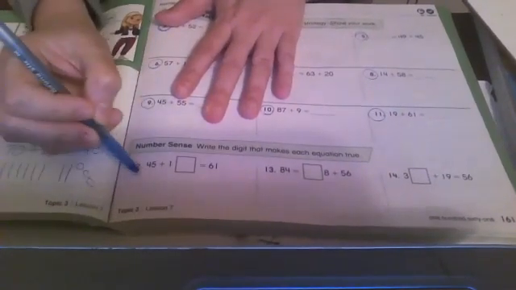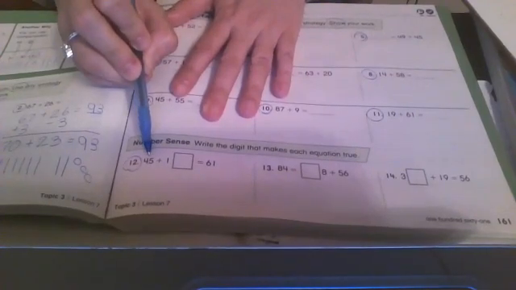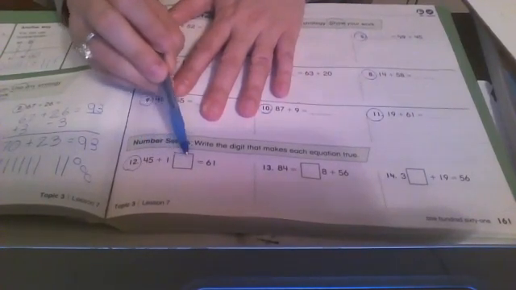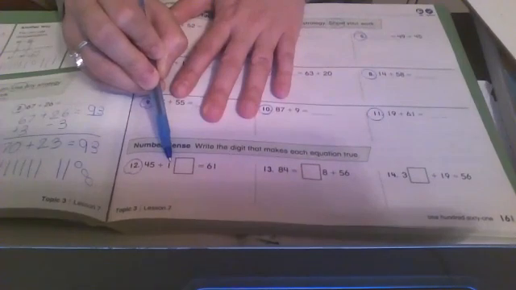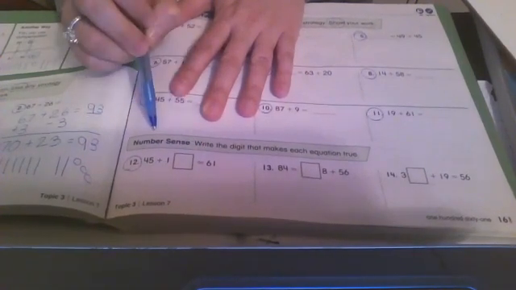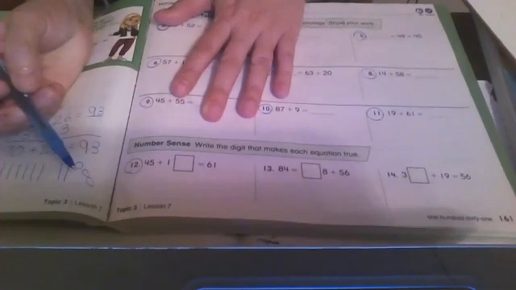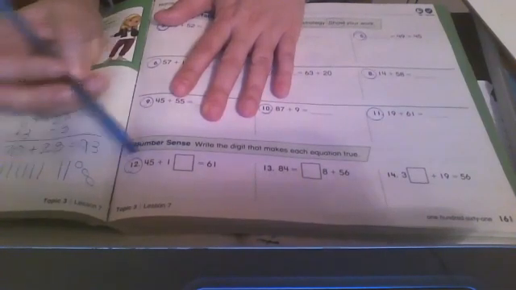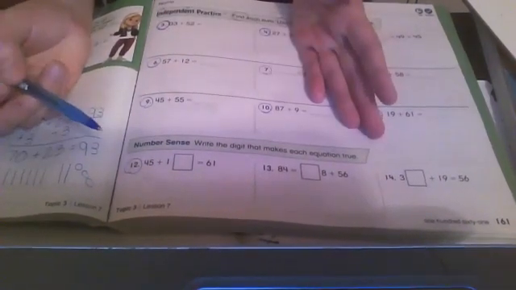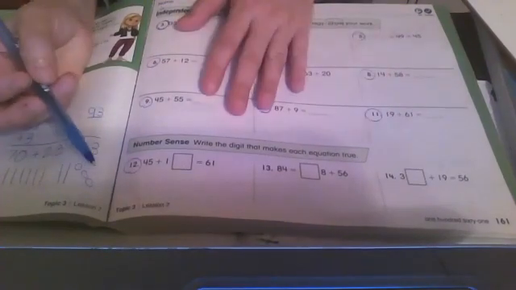Okay, I'm going to start with number 12 here. So I see 45 plus something, I know there's a 1 in the tens place, equals 16. So I need to figure out what's in the ones place, all right? So one way that I can do it is by using a number model, all right?